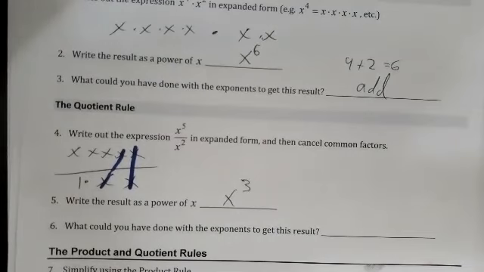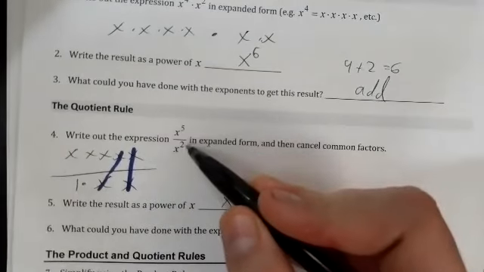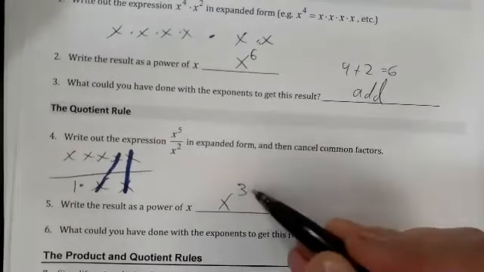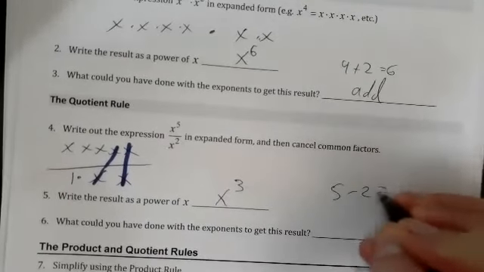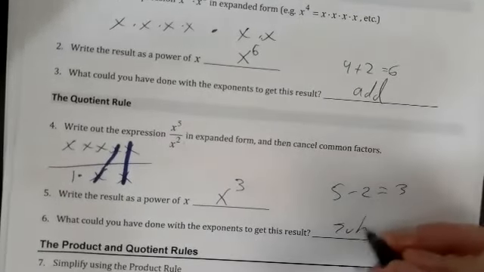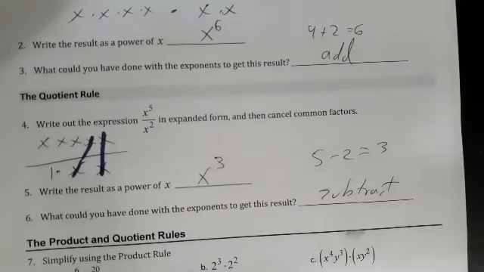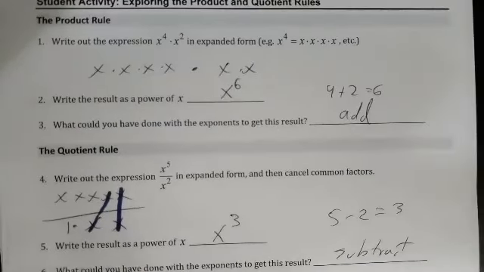And what could you have done with your exponents? 5 and 2 to get to 3 would be what? Top minus bottom. 5 minus 2 will give you 3. So we could have subtracted our exponents. And so in general, I kind of think of your exponents as a step behind your base.